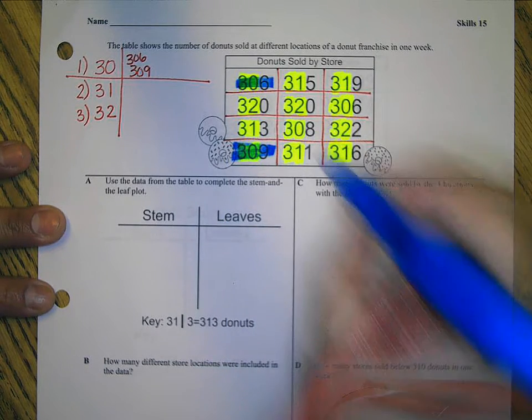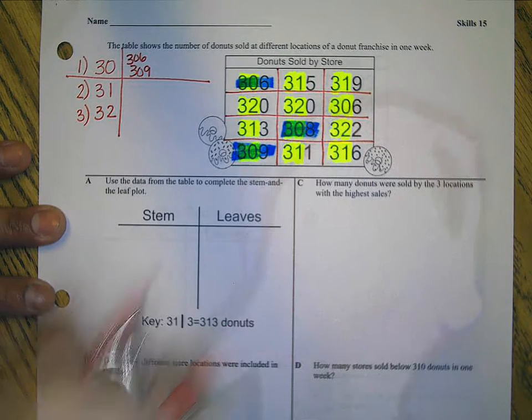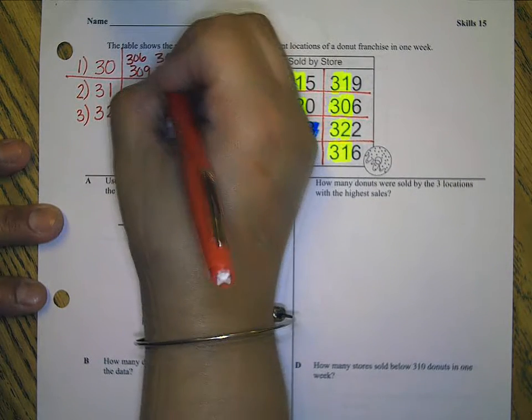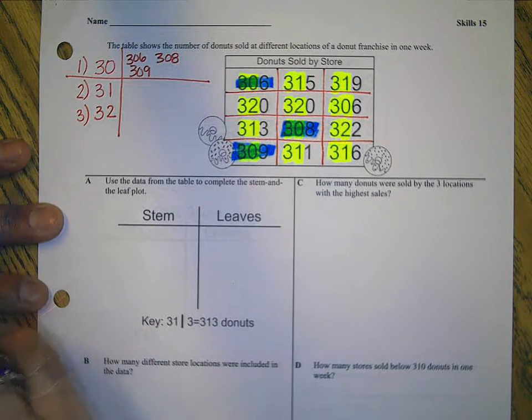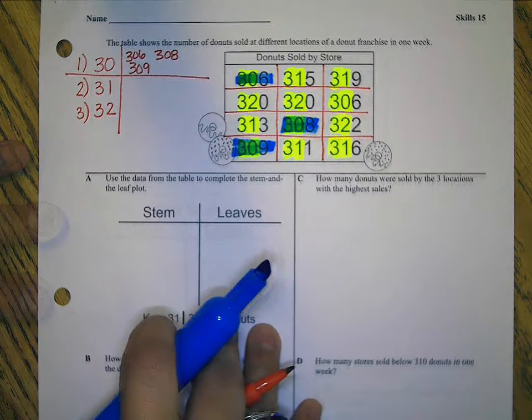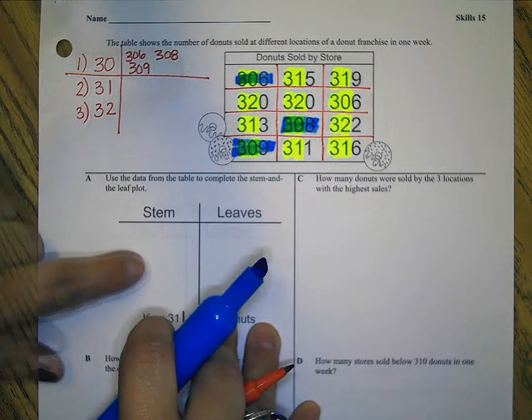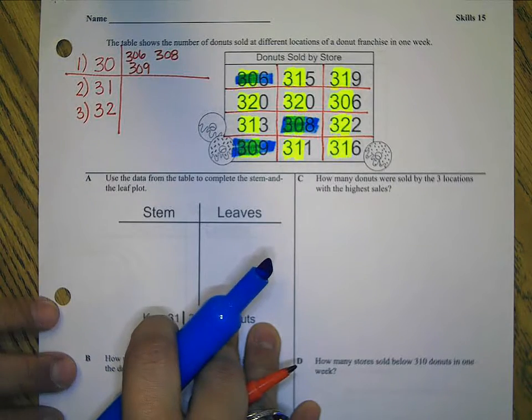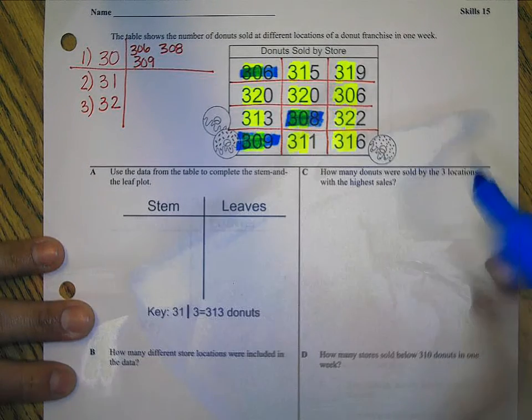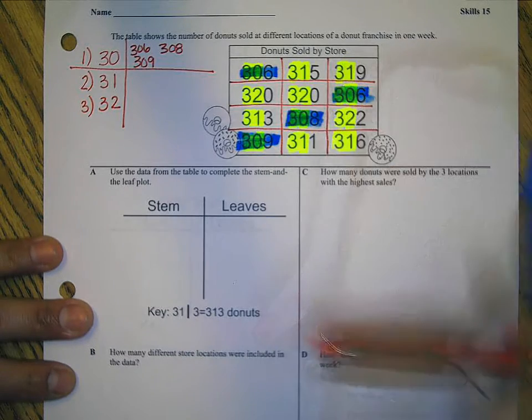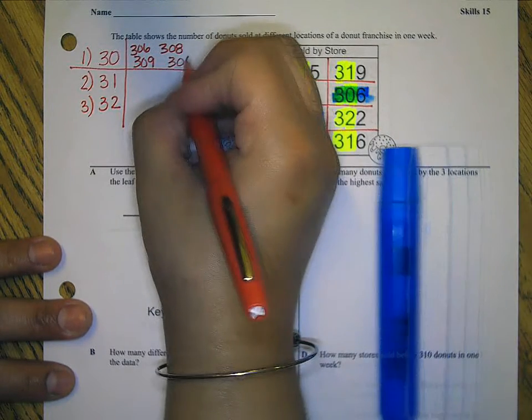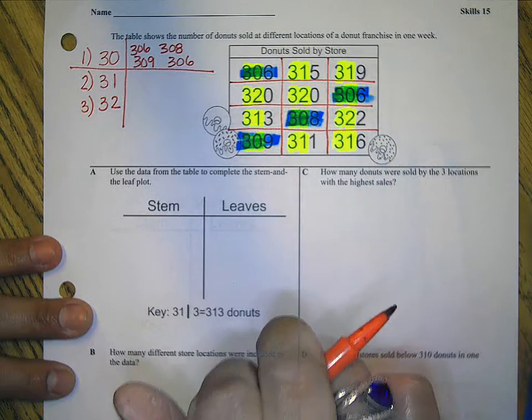Then 308. No, I did not forget. Right now what I'm doing is I'm just listing them up here before I put them in my stem and leaves. I have 308. Then 306. Do I have all my 300 numbers?